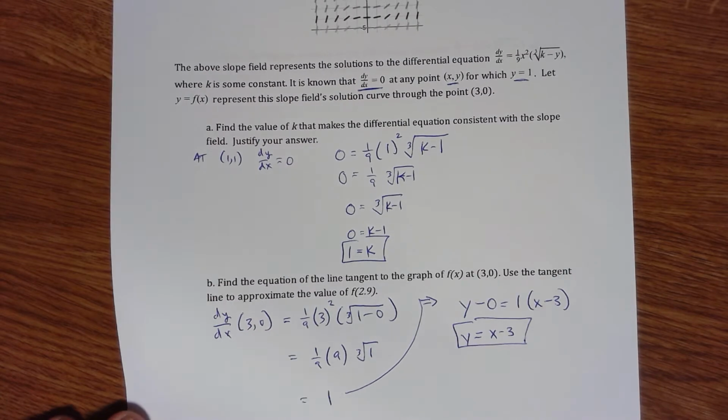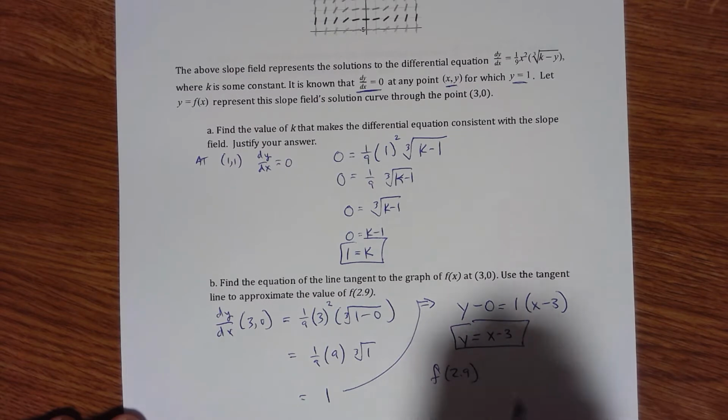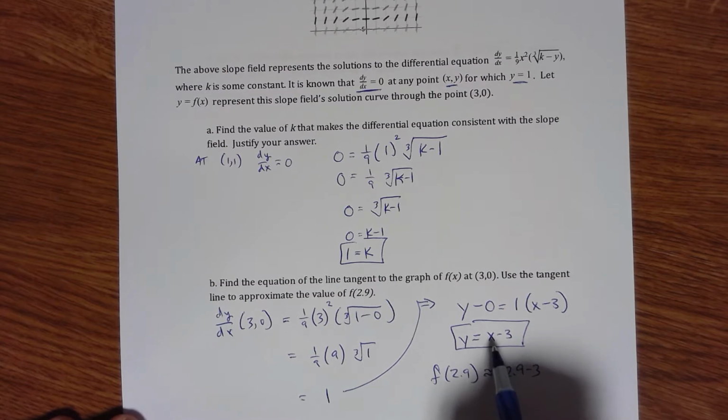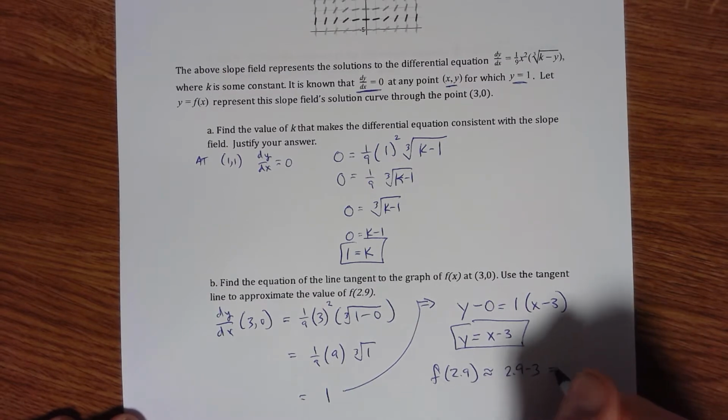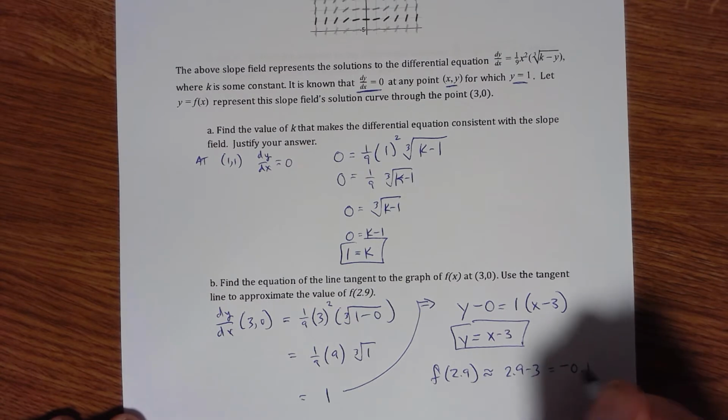It's the equation of the tangent line, and we're going to use that to approximate f of 2.9. So f of 2.9 is approximately 2.9 minus 3. I'm just going to plug the x value into the tangent line, and that equals negative 0.1.